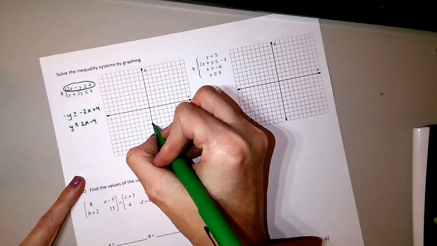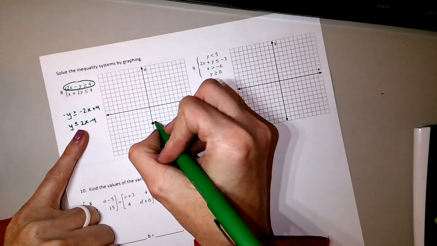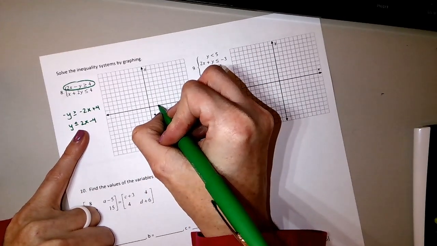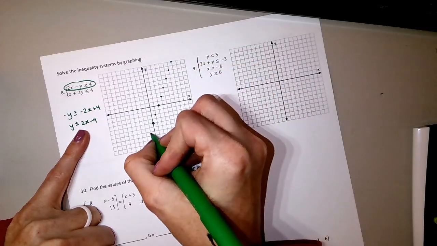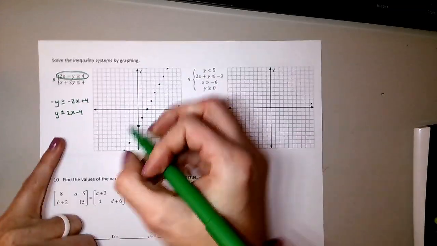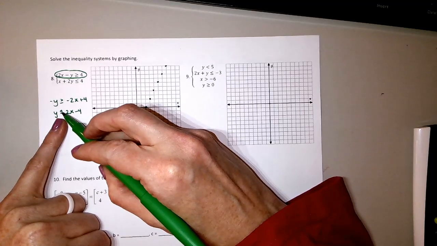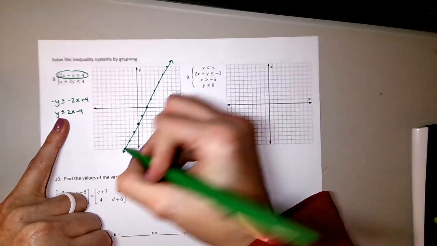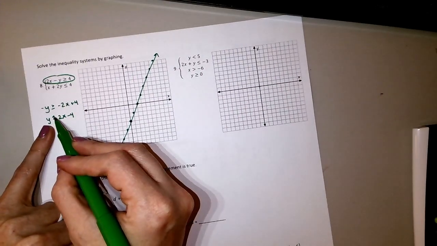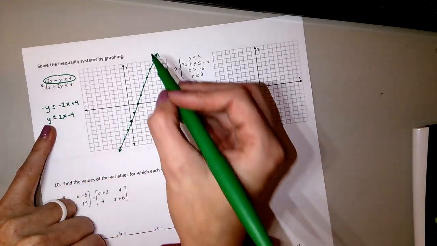Negative 4, and I have a slope of 2, so up 2 over 1, up 2 over 1. It's a solid line. And I'm going to shade below because it's where y is less than.